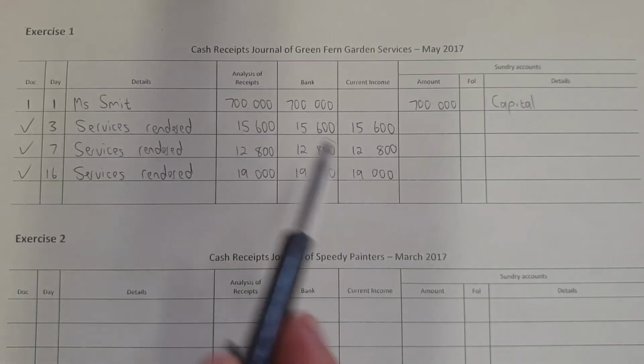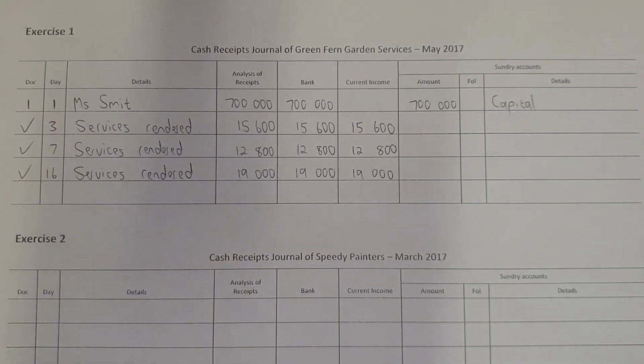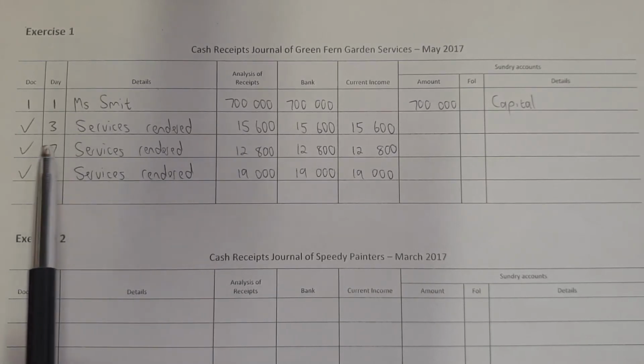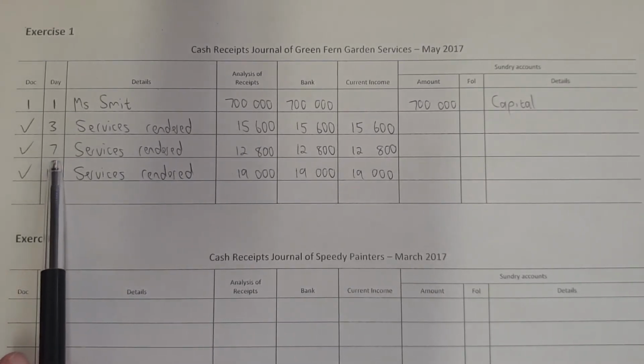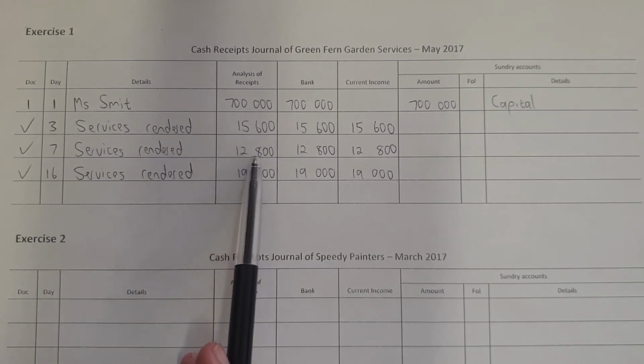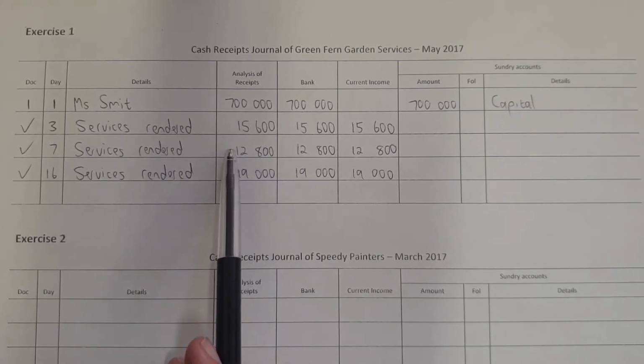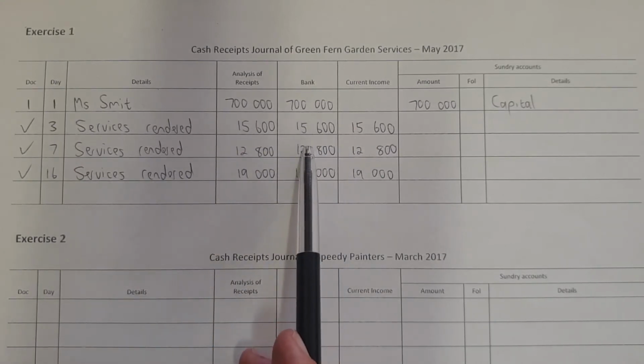Guys, very important: you will also see in the next activity when there are two transactions on one day, we're going to receive money twice in the day. For instance, let's say there was another transaction on the 7th. Then we would have the 12,800 in the analysis of receipts column, but not in the bank for the first transaction. Why?